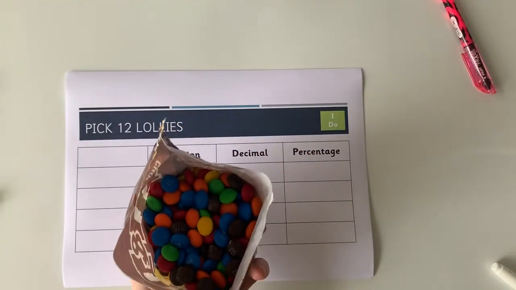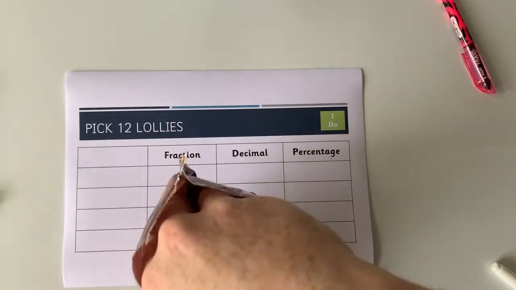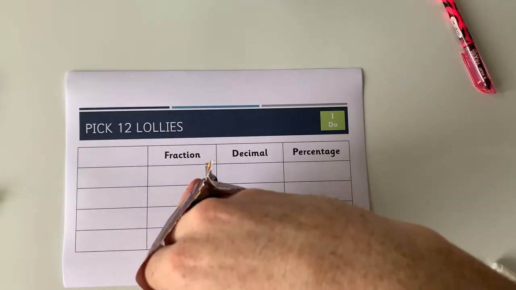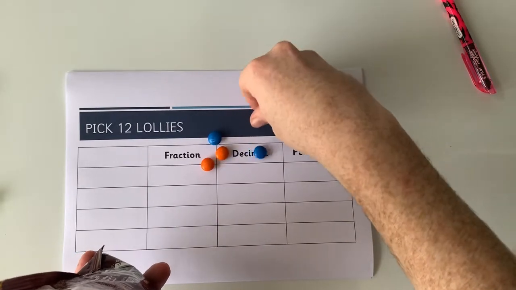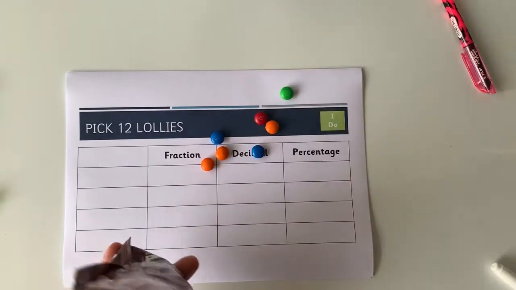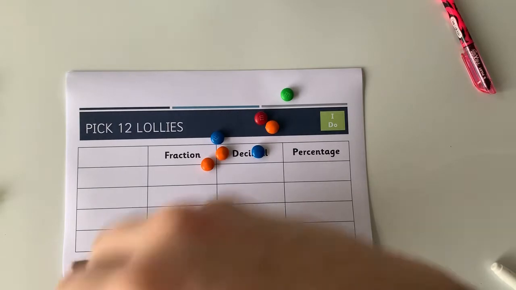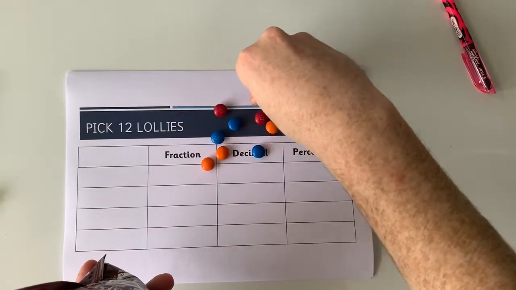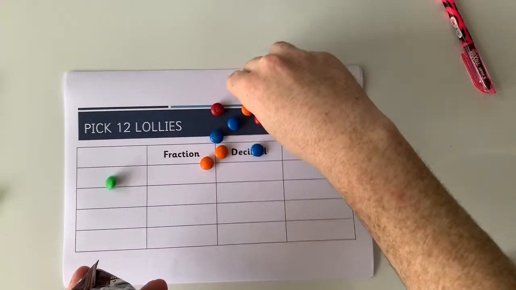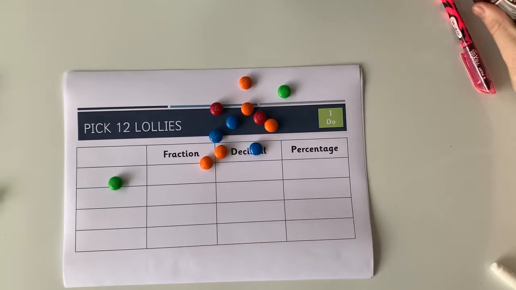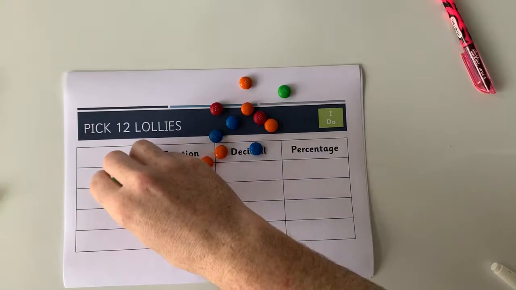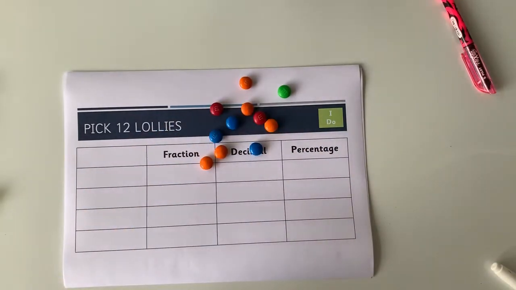So what you're going to do is take 12 out of that bag. 1, 2, 3, 4, 5, 6, 7, 8, 9, 10, 11, 12. Okay, now that was quite lucky. Let's replace that with that.